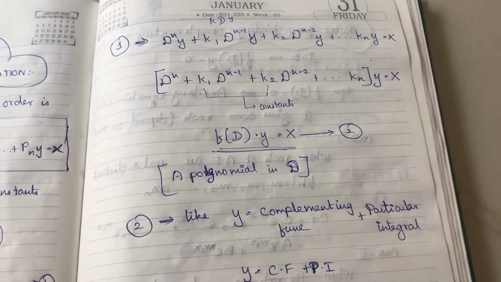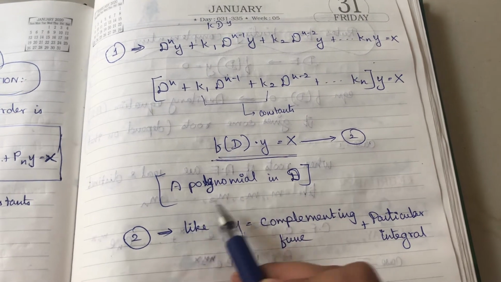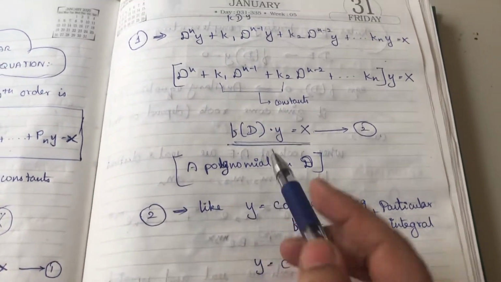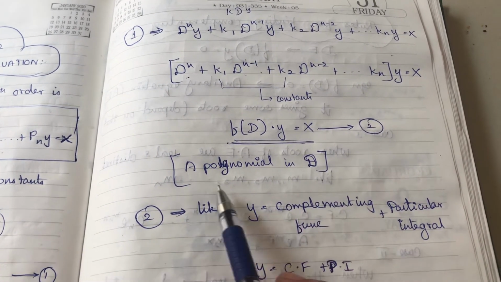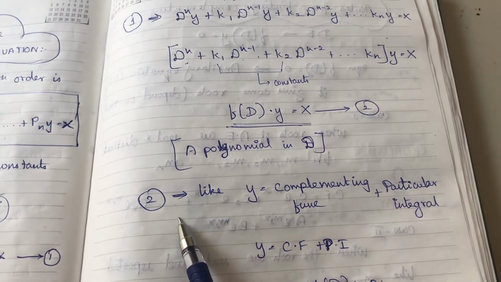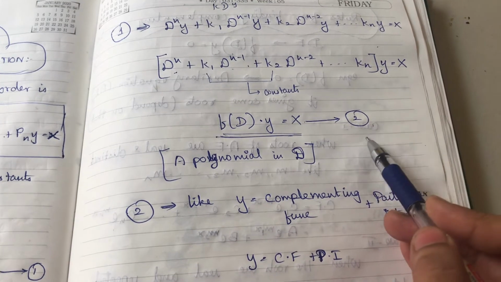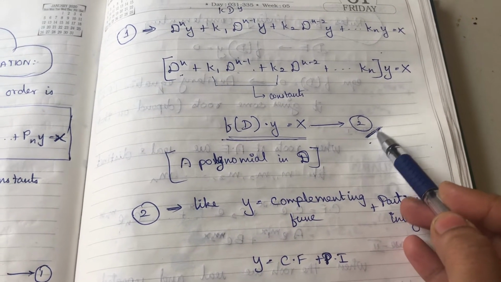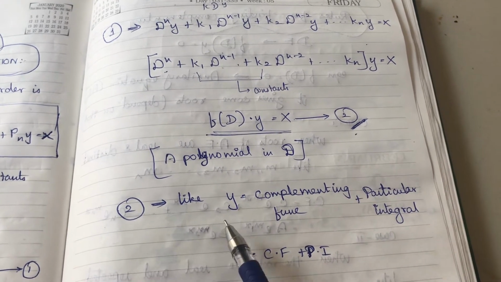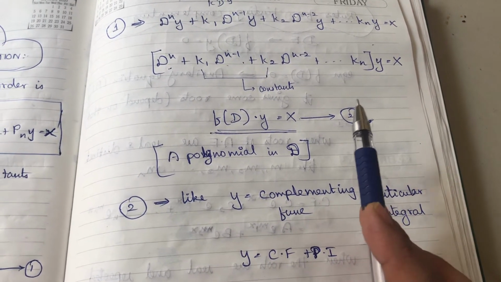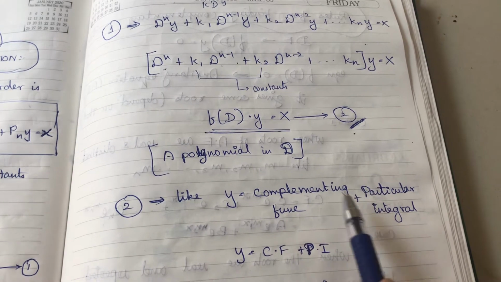Here f(D) is a polynomial, because it has so many terms. I have named this equation 2, and from this equation we will have two solutions.